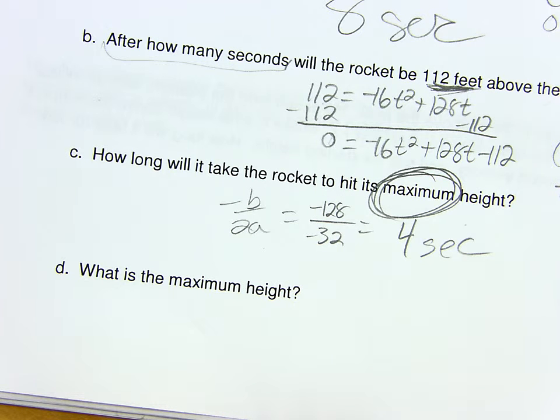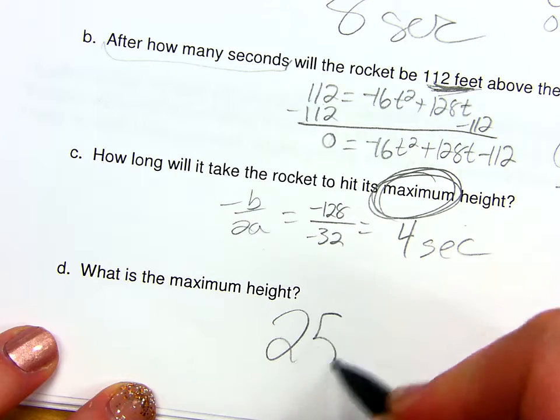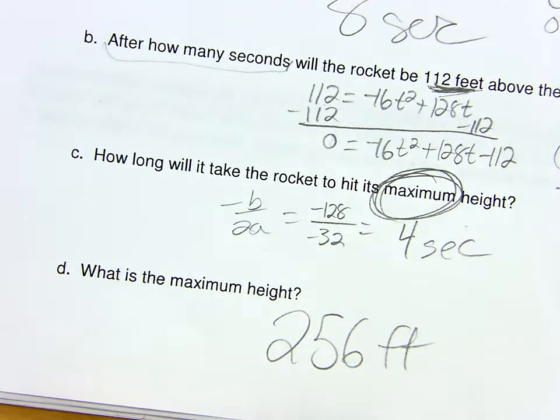I take 4 and I plug it back in. So negative 16 times 4 squared plus 128 times 4. I get 256 feet. Does that make sense?